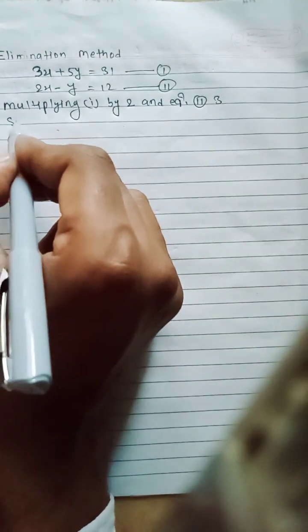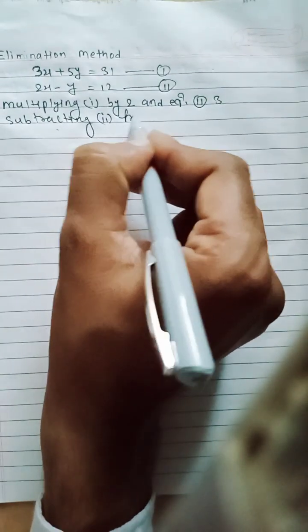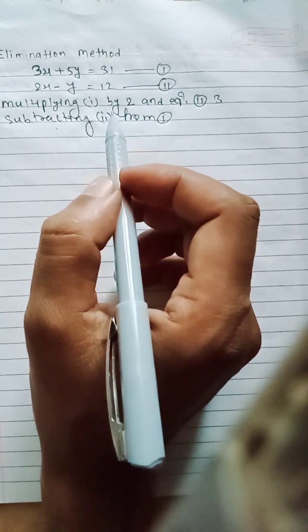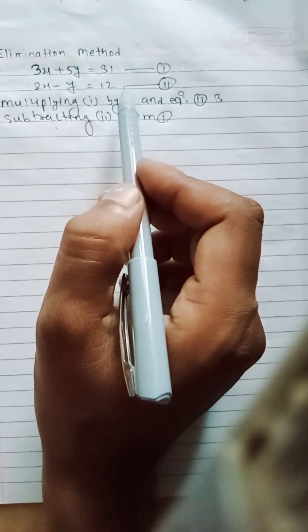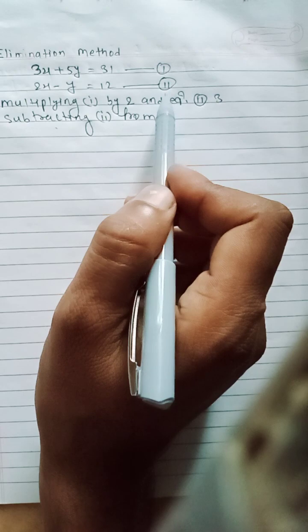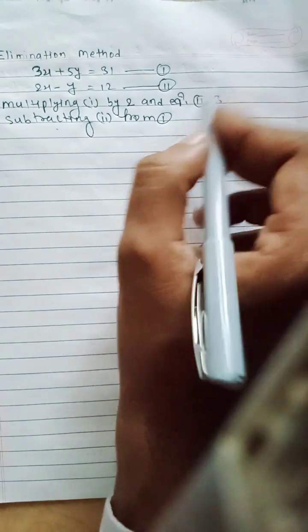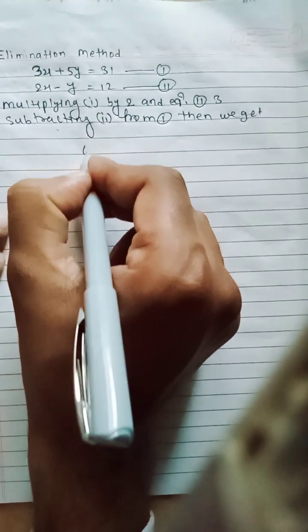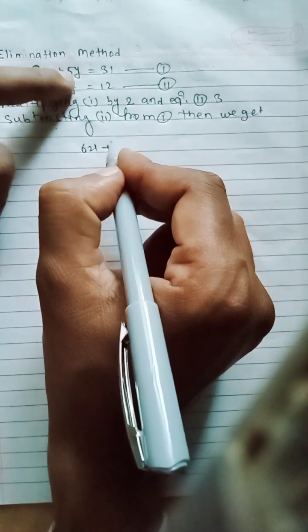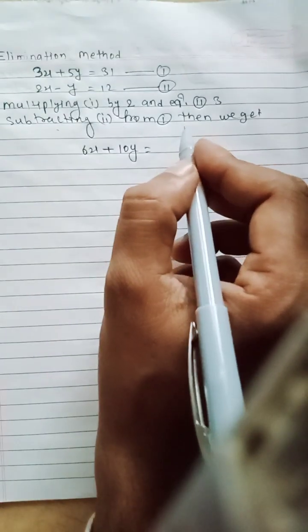So we write: subtracting the second from the first. After multiplying the first equation by 2, it becomes 6x plus 10y equals 62, since 31 is also multiplied by 2.